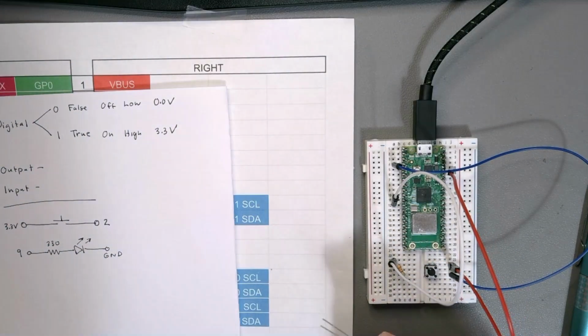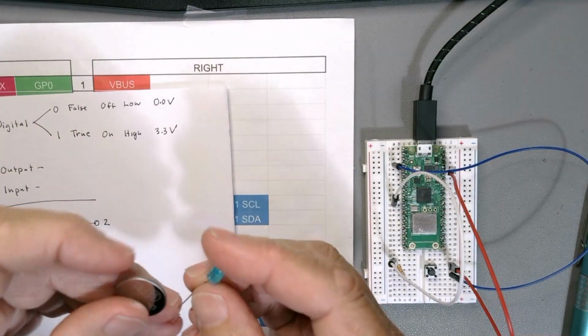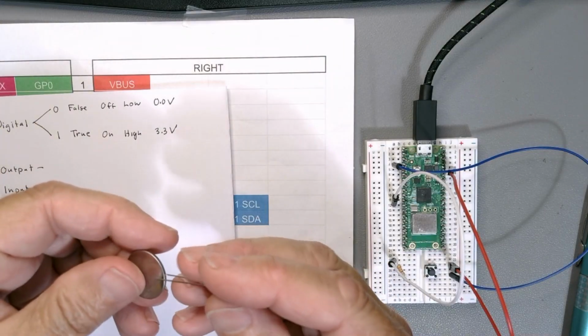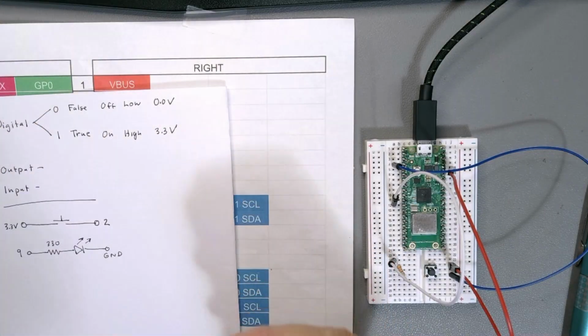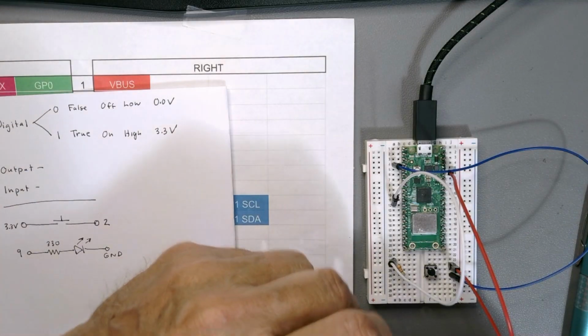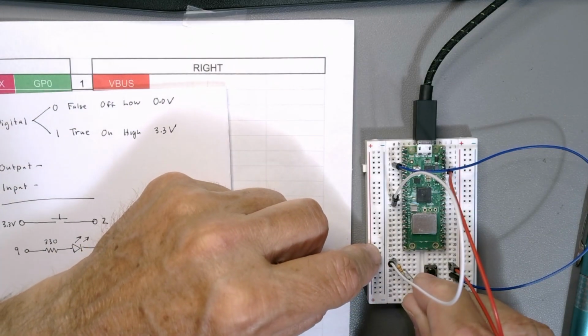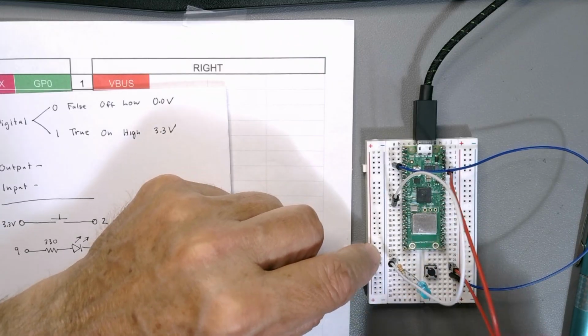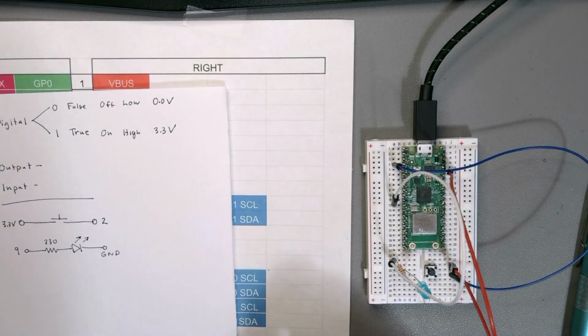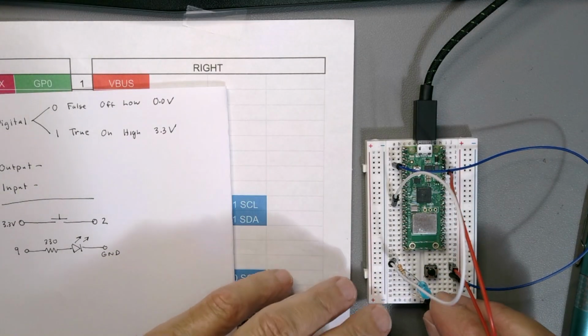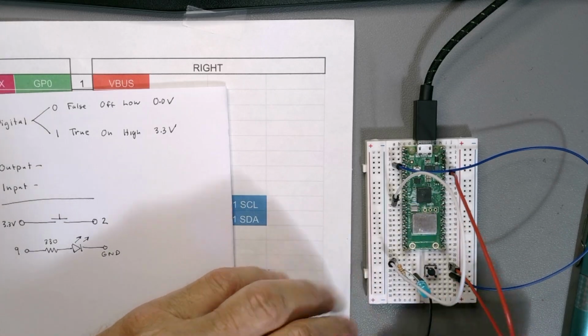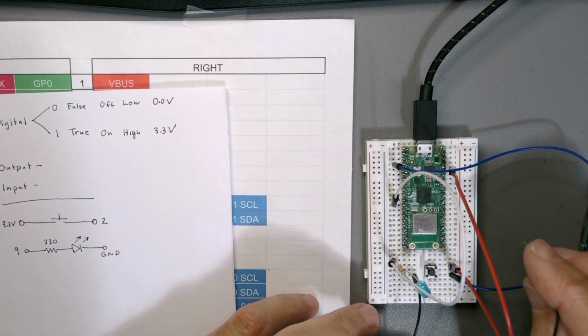If you ever need to check to make sure that your LED is working, a little trick is to use this. Looks good. Use your little coin cell. It's not going to burn the LED out. And then finally, I'd like a nice black wire to go back to ground. And any ground will do.